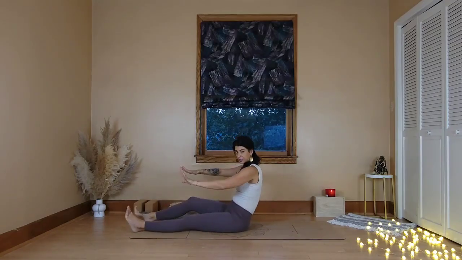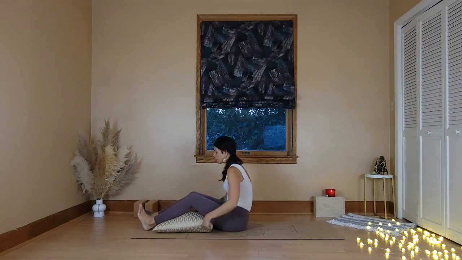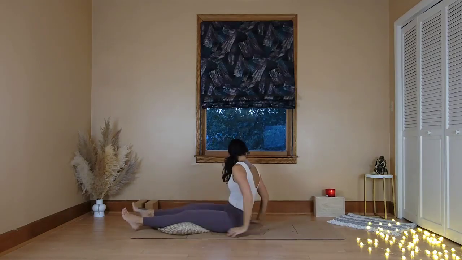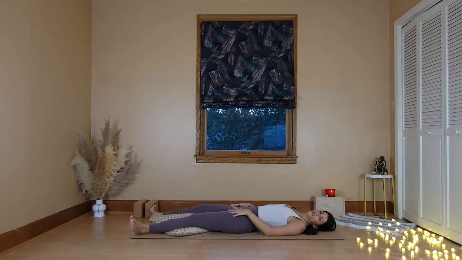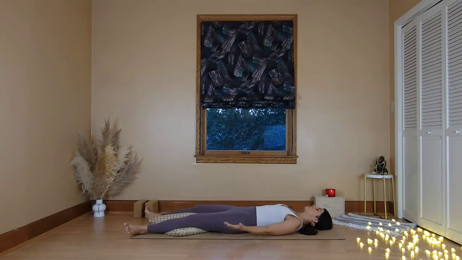You can relax the legs straight or use a pillow or a bolster underneath the knees. Open the feet a little wider than hip distance apart. Relax your feet like an open book. Rest the arms next to the body, turn your palms facing upwards. Relax the shoulders down to the floor. Relax and close your eyes.